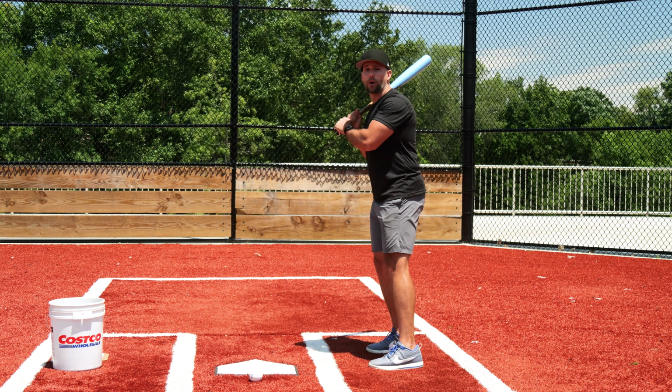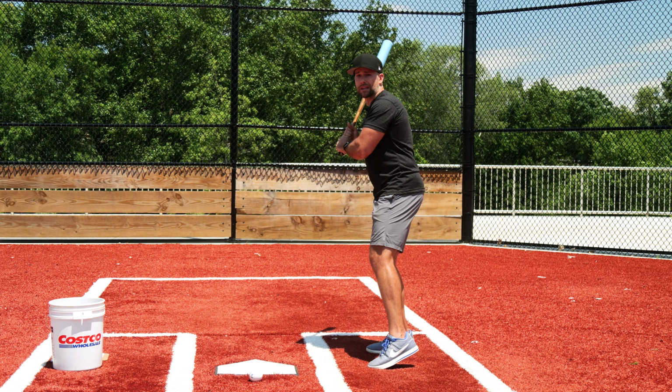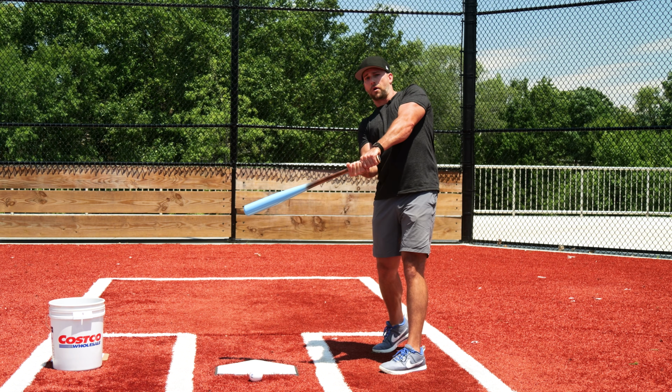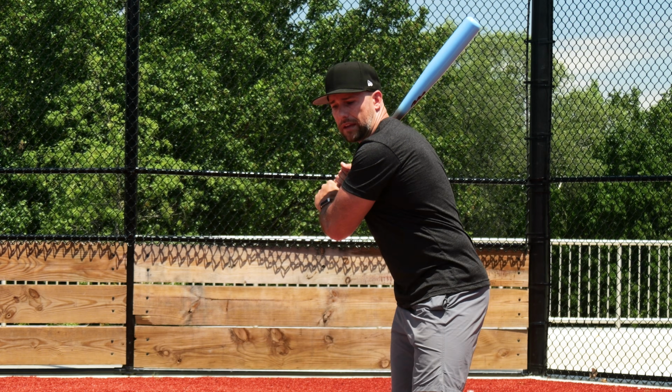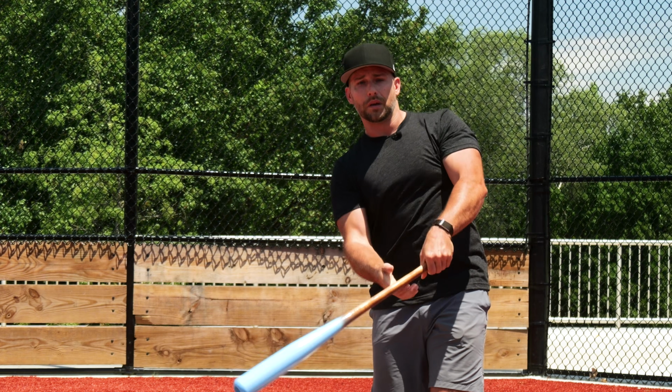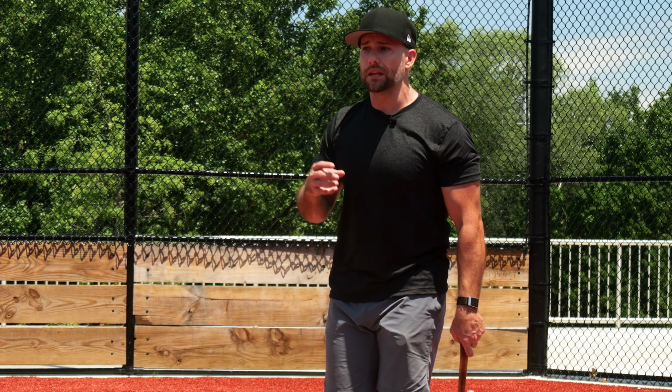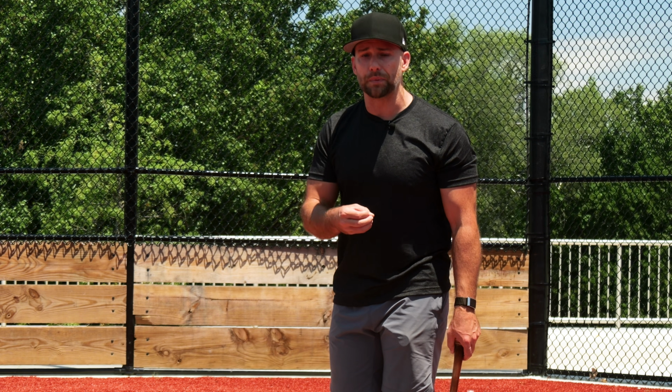And I might want to stay away from throwing this person something in the middle of the plate that's a changeup or a slider, because if they're here on the fastball and I throw them a slider over the middle of the plate, that might give them just enough time to smack that slider into left center. So when you challenge hitters early, it can give you a lot of good intel about the speed of their bat.